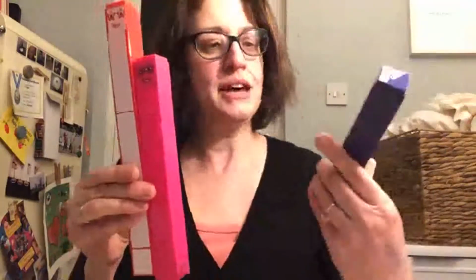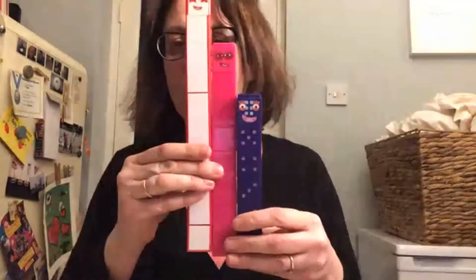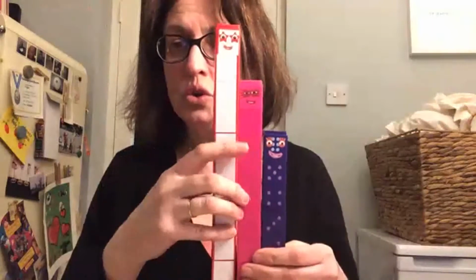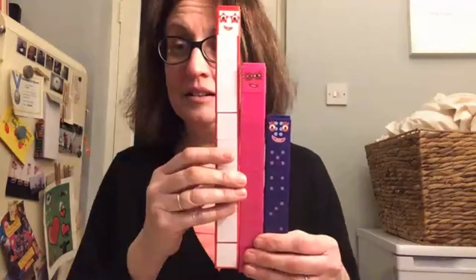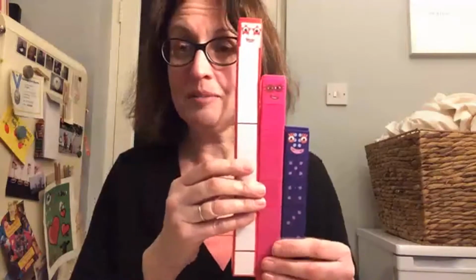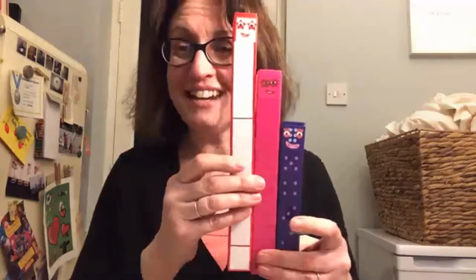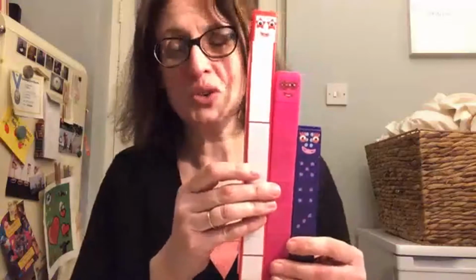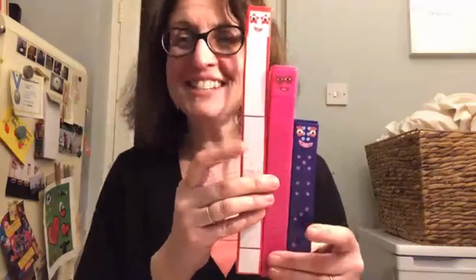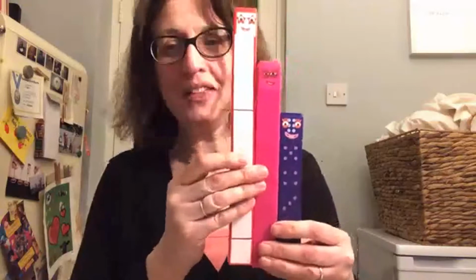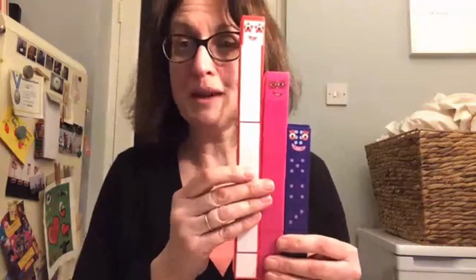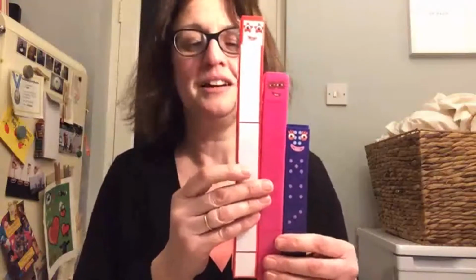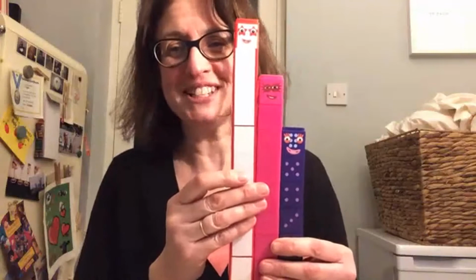If I leave the 7 out, look, 2 less than 8 is 6. Can you see the gaps of 2 each time? 6, 8, 10. When we're counting in 2s, we say those numbers, don't we? 2, 4, 6, 8, 10. They're all in that pattern of 2s, which makes them even numbers. We'll talk a lot more about that very soon.